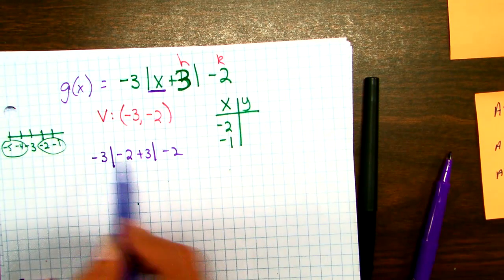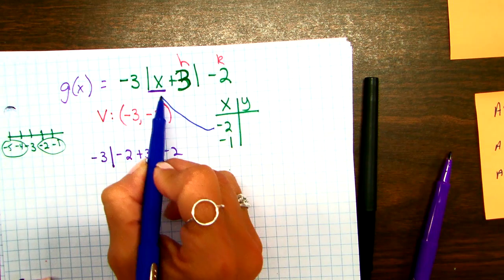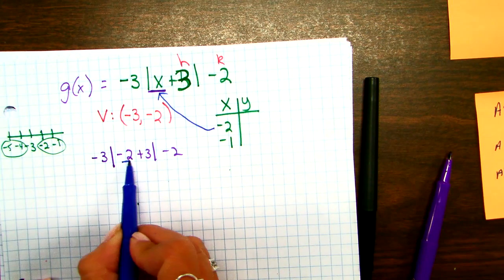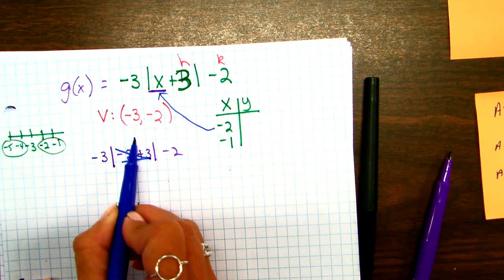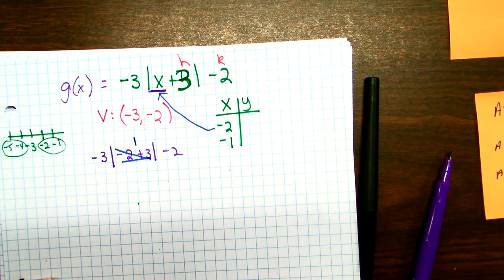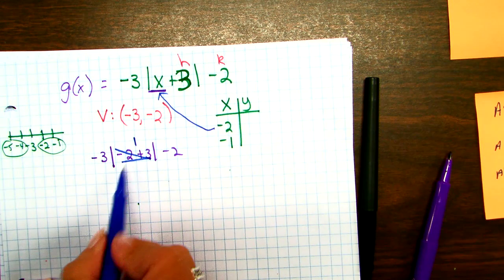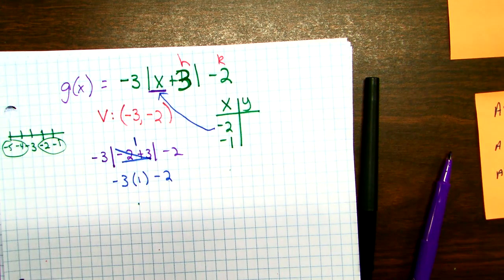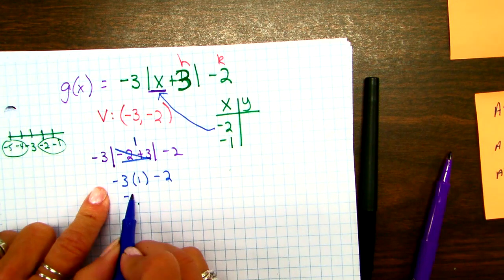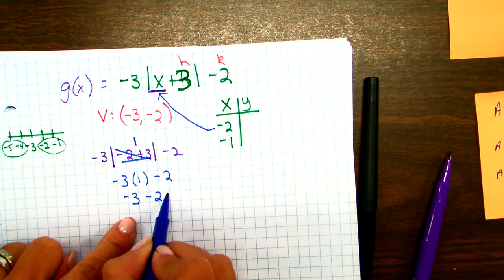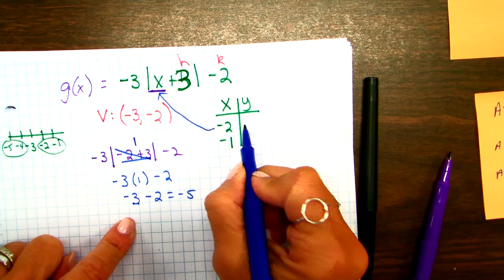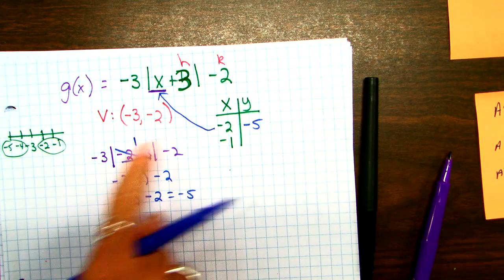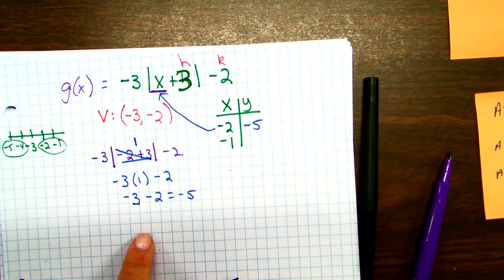All right, now I'm plugging in. So I took my negative 2, and I put it right there. Negative 2 plus 3 equals 1. The absolute value of 1 is 1. Absolute value is always positive. So if it's positive now, it stays positive. And then you just multiply. You can just think of it as multiplication there. Negative 3 times 1 is negative 3. Minus 2 equals negative 5. So you can see how you could make some mistakes in there, right? You just have to be careful with your signs. That's the worst part if there's a bad part.